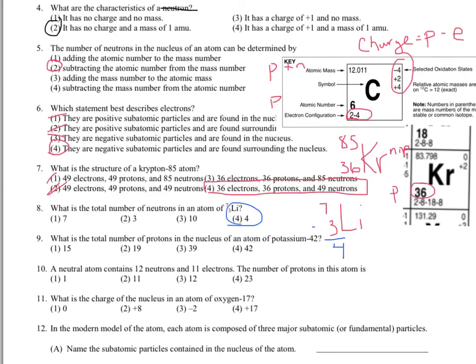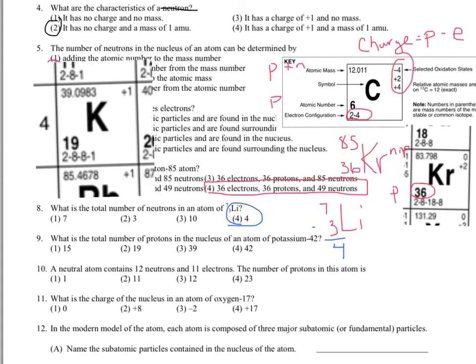The next question asks about potassium 42. So we must look up potassium on our reference table. So here, looking at potassium, we can see this bold number. The atomic number is the number of protons. So potassium has 19 protons. In this case, the mass number given as 42 is irrelevant.